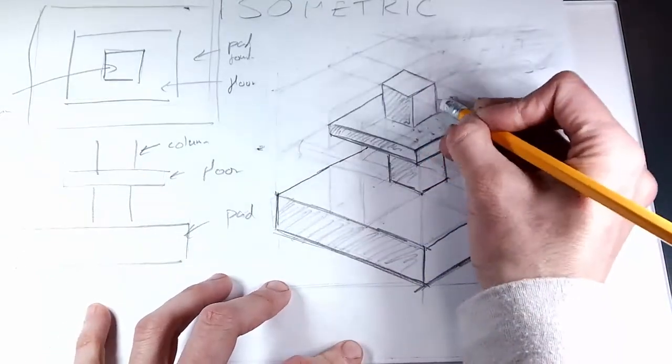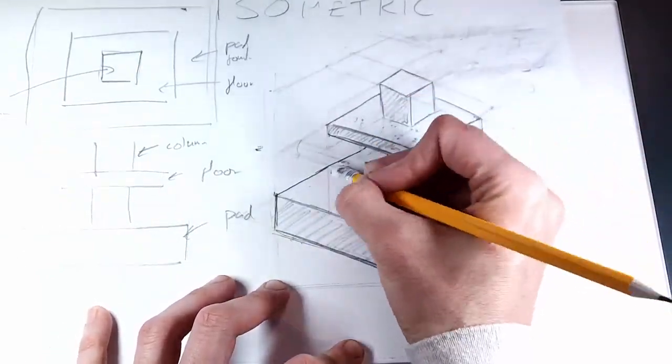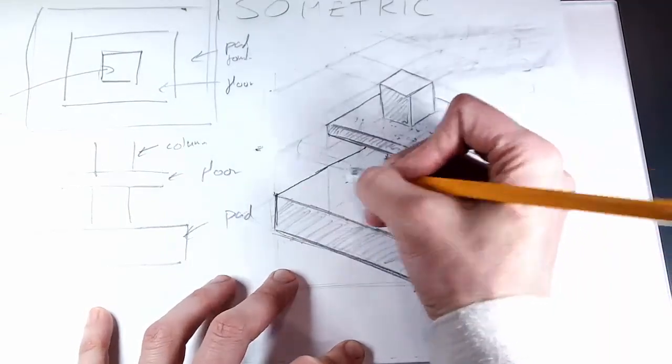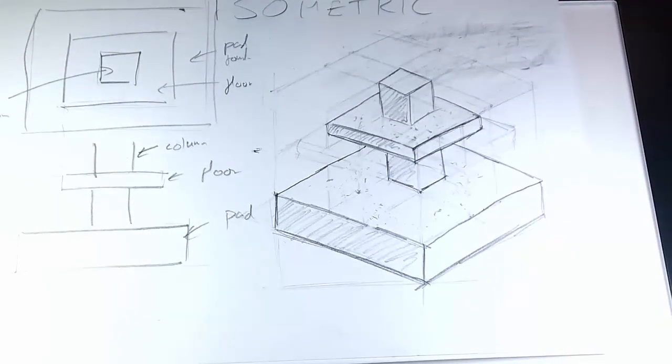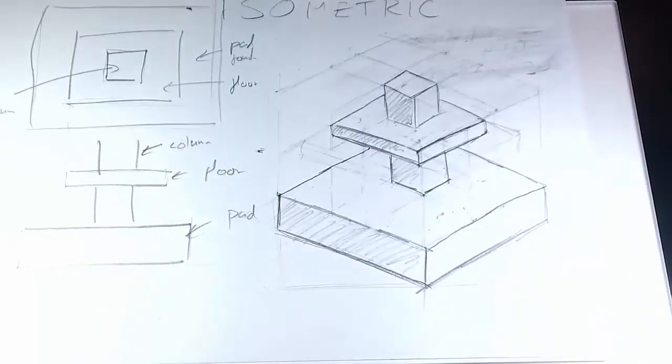And then always get rid of those construction lines. Now, I don't know if I mentioned this, but what you can also do is do everything in pencil, then go over all of the final lines in pen, and then you're able to rub out all the pencil markings as well. So that's probably a good way of doing it, rather than just trying to do pencil on pencil.